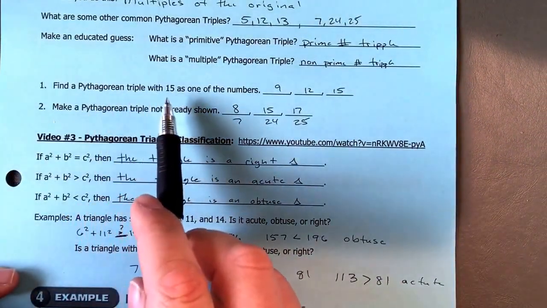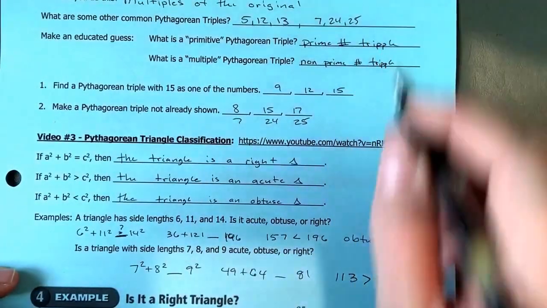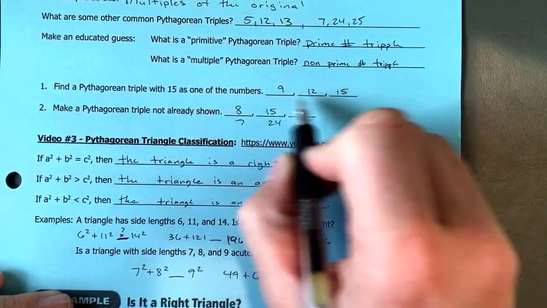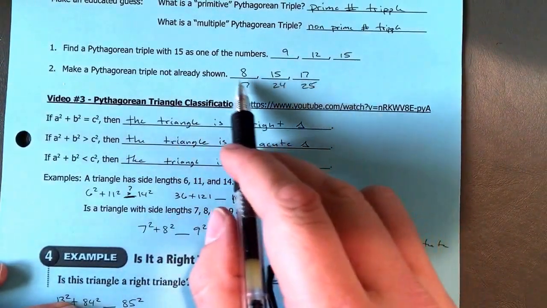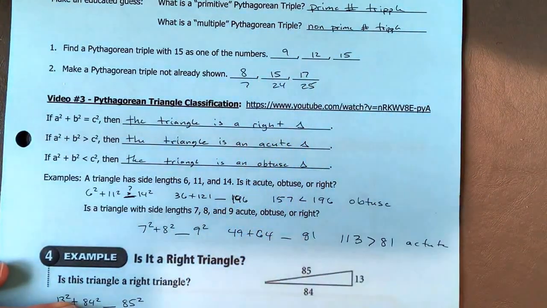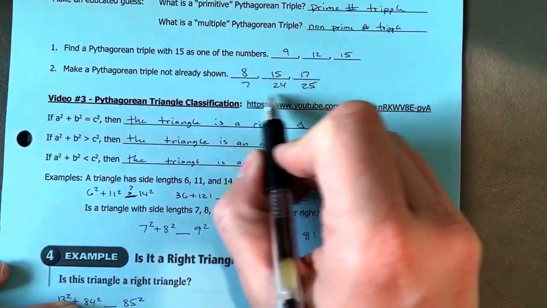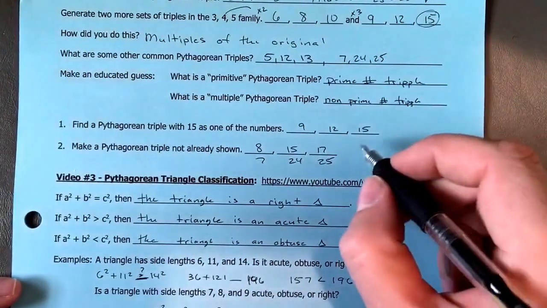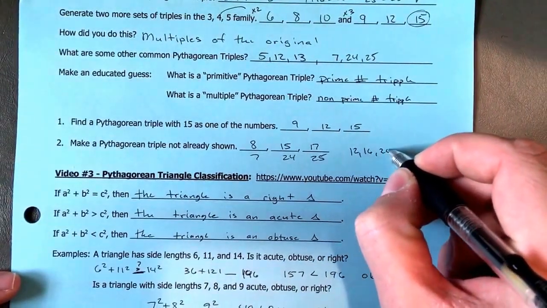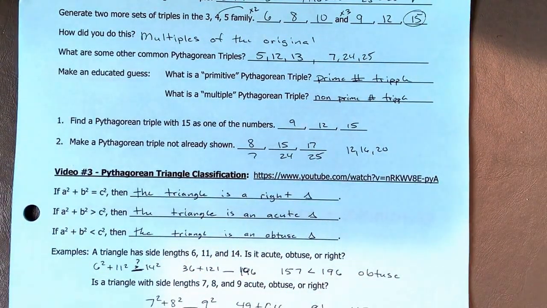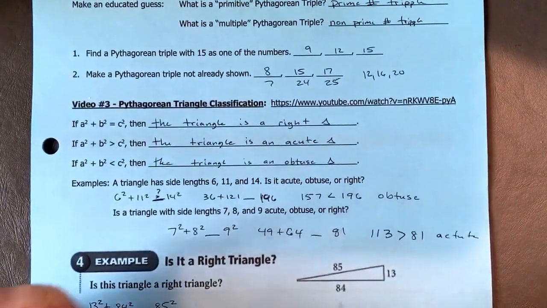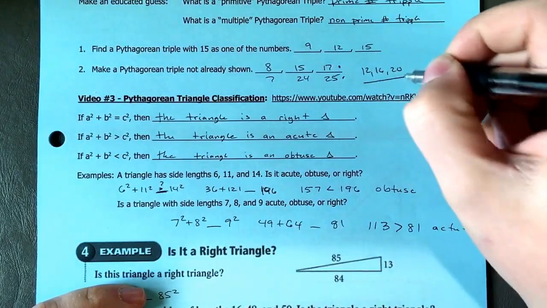When it asks us to find the triple with 15 as one of the numbers, we kind of already did that up here. Once again, this falls into the parent triple of 3, 4, 5, and there's another one: make a Pythagorean triple not already shown. These are some of the other ones. This is 8, 15, 17. That's one of the more common ones. Once again, this is the 7, 24, 25. Or you could take the 3, 4, 5 and multiply it by 4 and make it a 12, 16, 20. Any of those are part of the parent 3, 4, 5. This one is separate, this one is separate, and this falls into the parent.